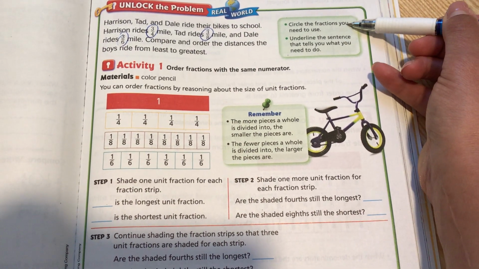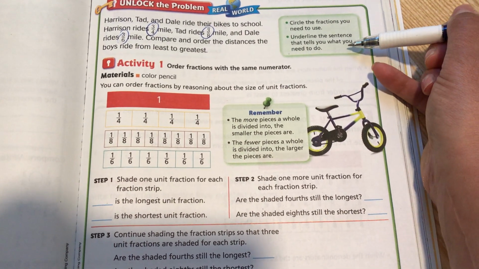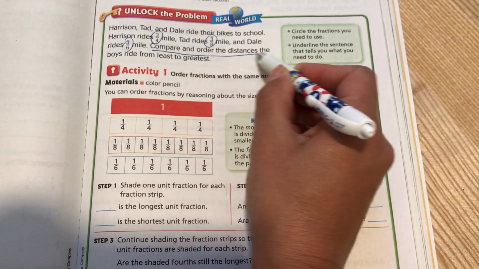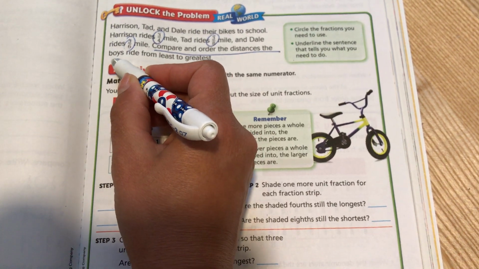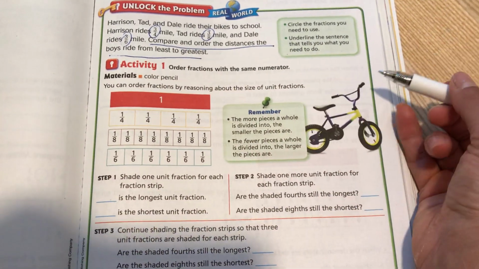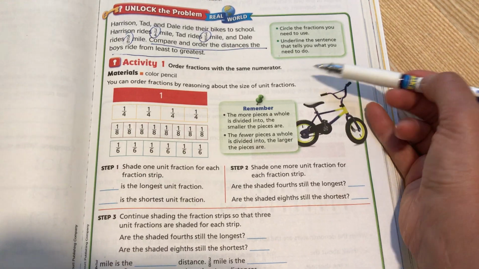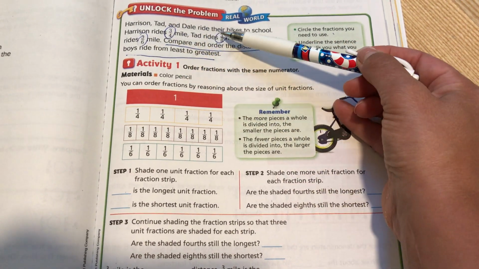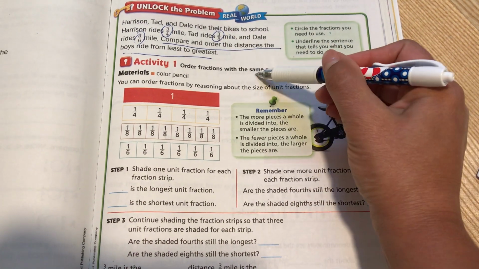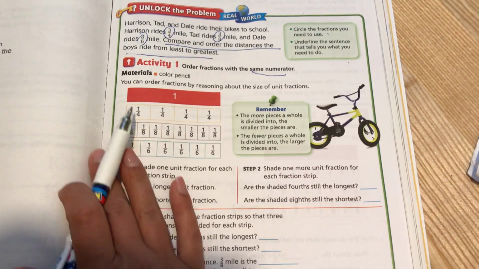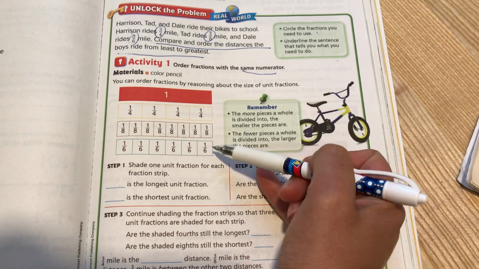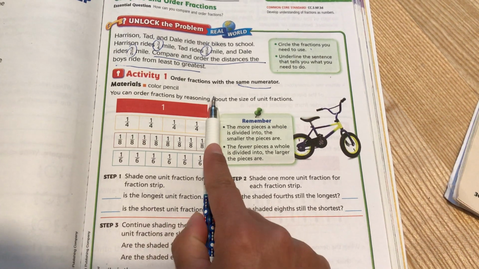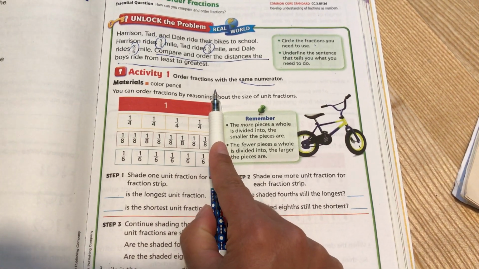So I'm going to circle the fractions that I need to use and underline the sentence that tells you what you need to do. Well, it's telling me I need to compare and order the distances the boys ride from least to greatest. So I'm going to order the fractions with the same numerator. I've already realized that 3 is on top for all of these, so they have the same numerator. So what I'm going to do is use fraction strips. Okay, and remember, all of these are the same whole, okay?